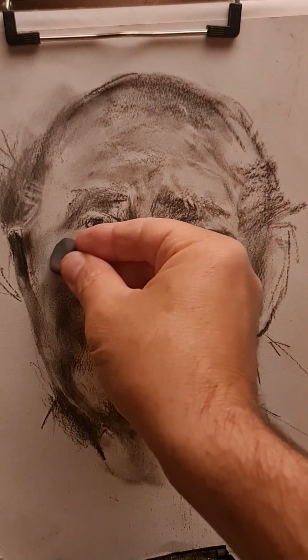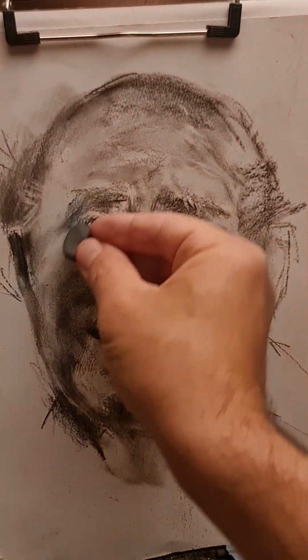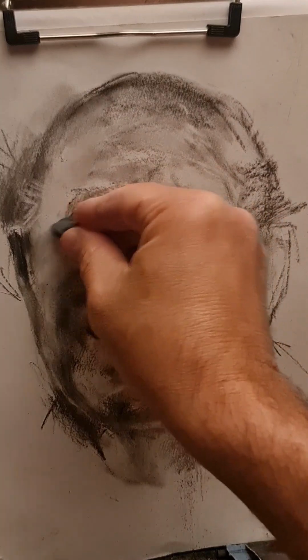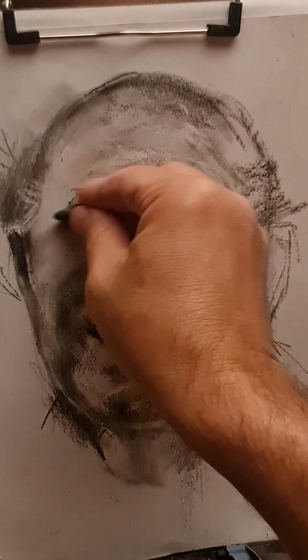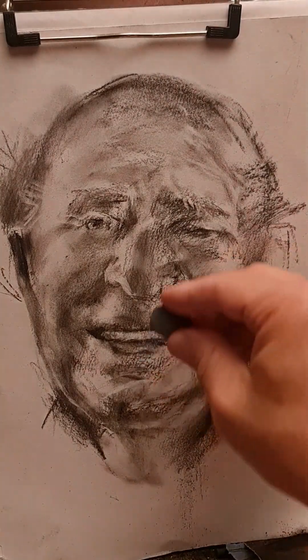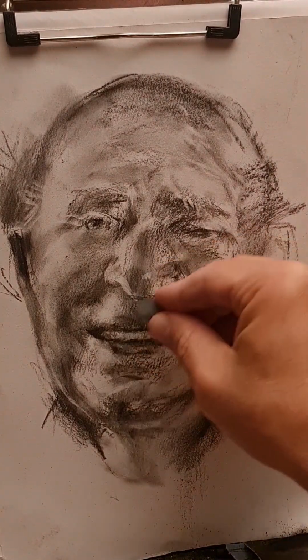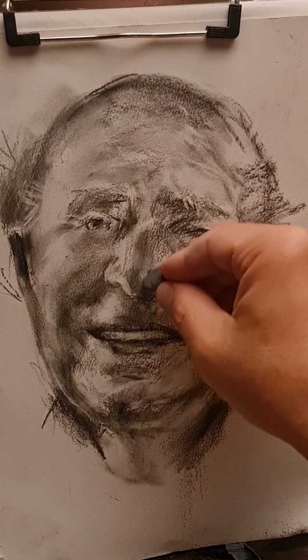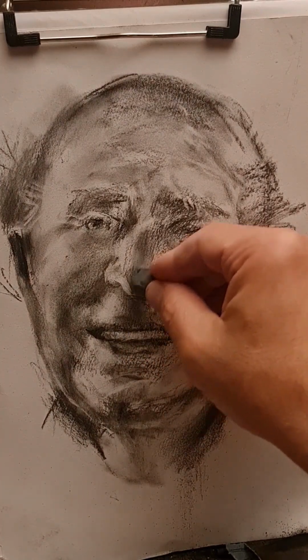Some wrinkles here and there. Okay. And then the nose itself is a bit lighter here. It's daylight, but you still have reflected light on the top of the nose.